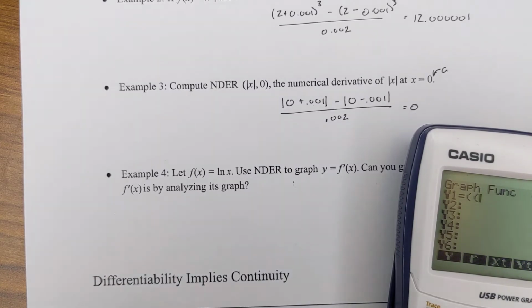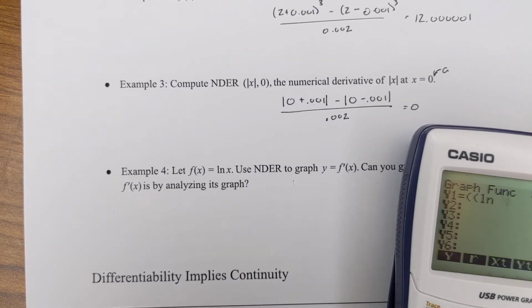It's going to be ln of (x plus 0.001), minus, whoops, need an extra set of parentheses, and then minus ln of (x minus 0.001). That's the top of the fraction. And then on the bottom, over 0.002.